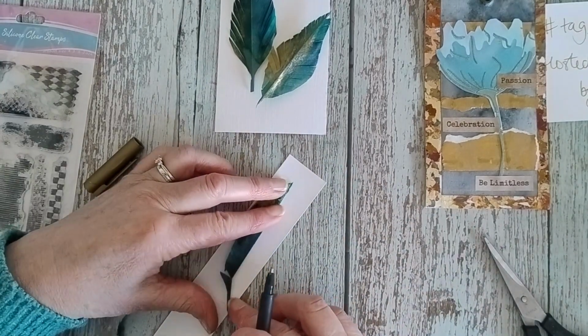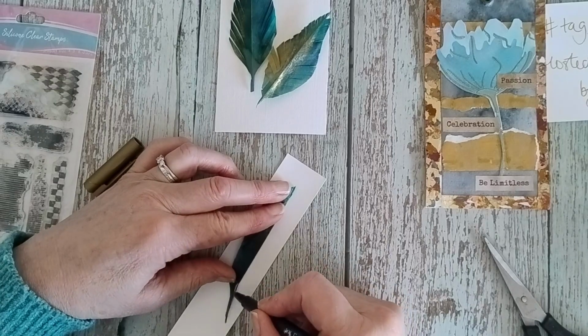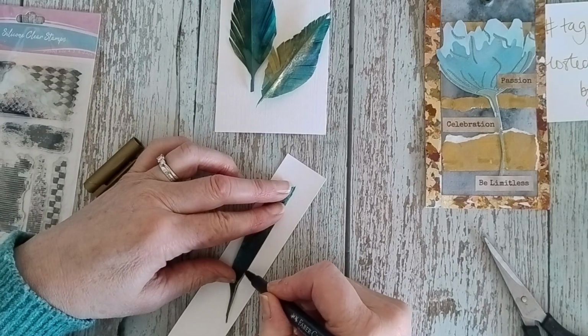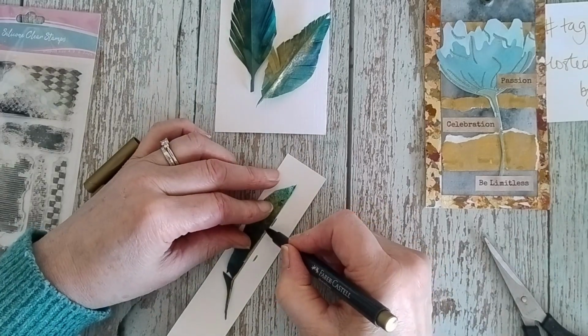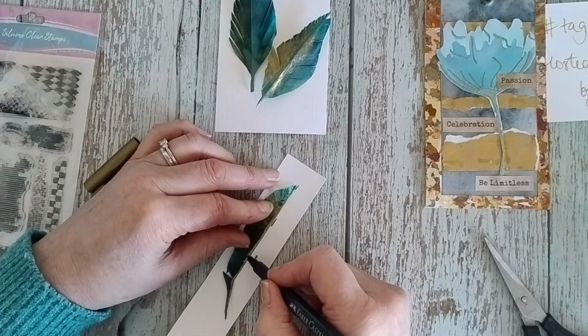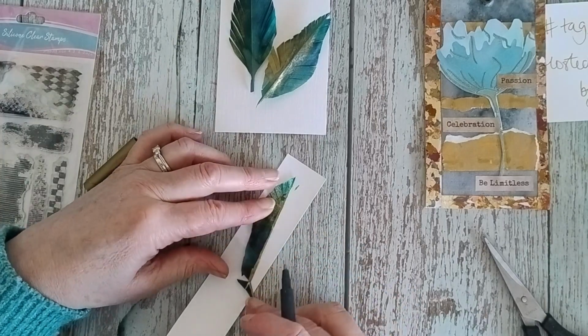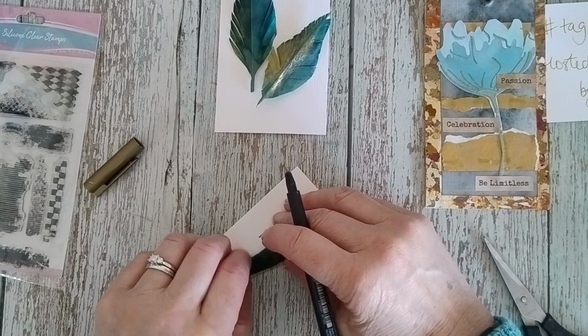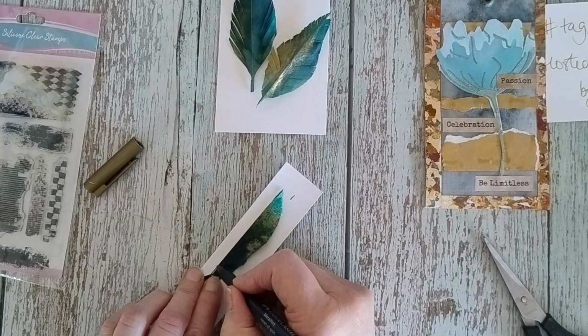Oh, I don't want that doing that if possible. So just going down there, that middle part there. And then I'm just going to do exactly the same on this side. So just flipping it over.